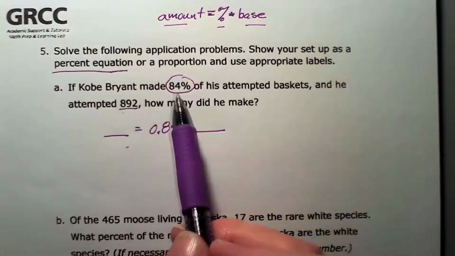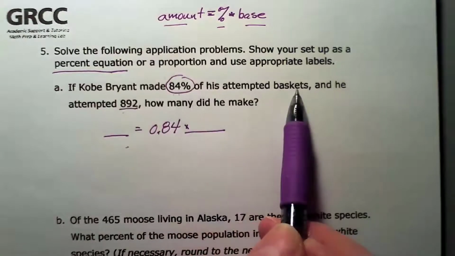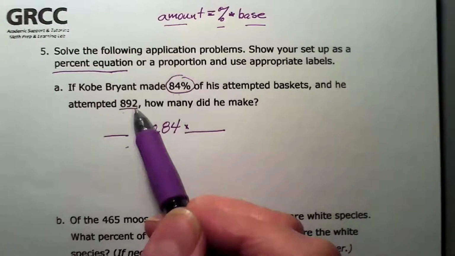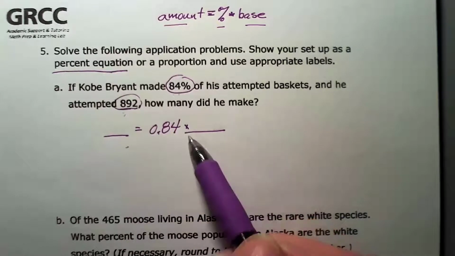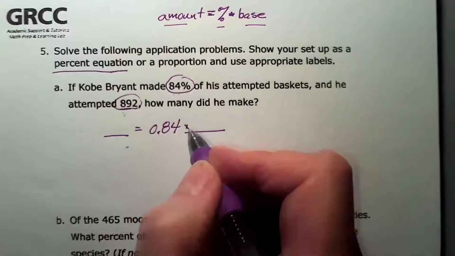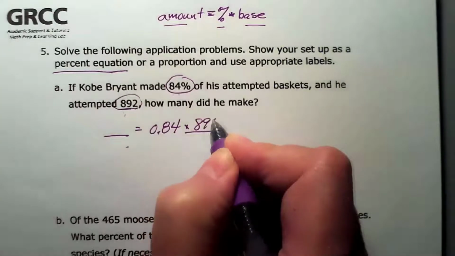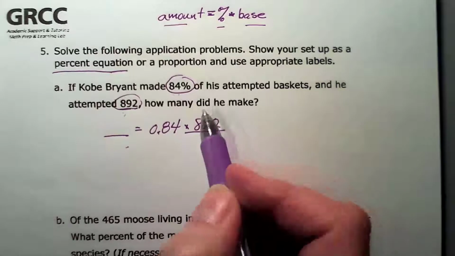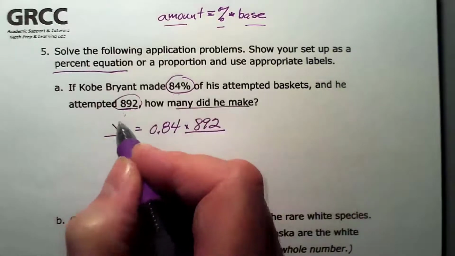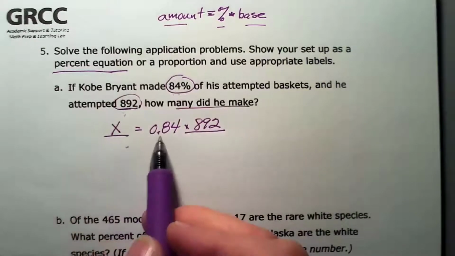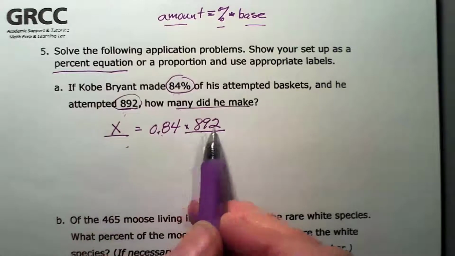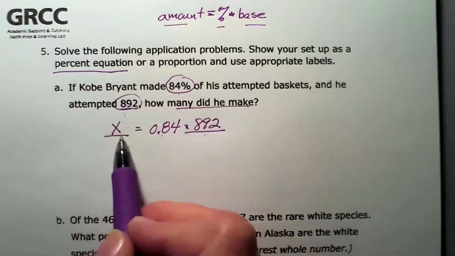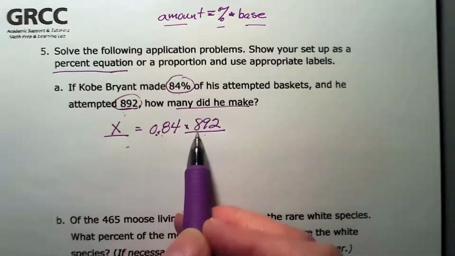So if Kobe Bryant made 84% of his attempted baskets, he attempted this many. So that's the total he tried. And how many did he make? Well, the base is going to be the 892, because how many he made, the x, is a percent of the total that he tried. So this one is always based on this one. So the amount will be 84% times 892.